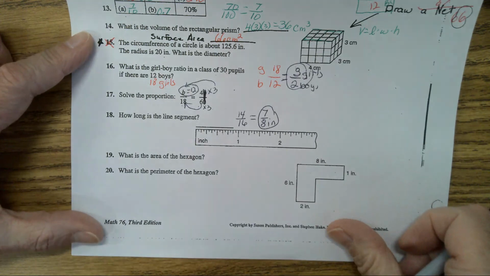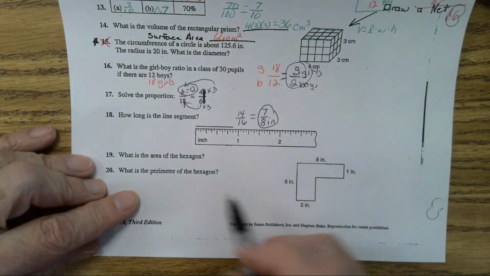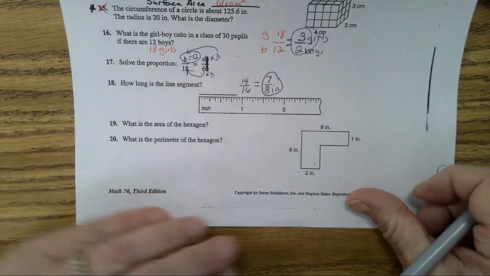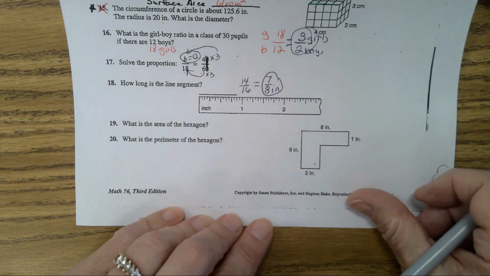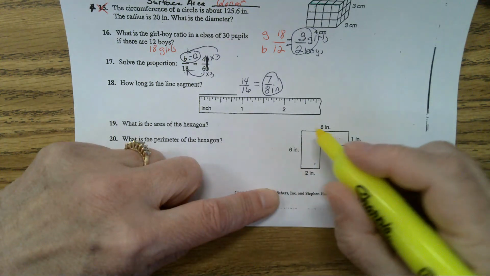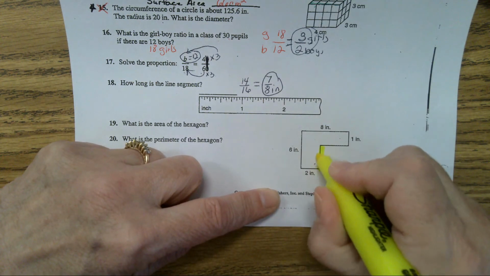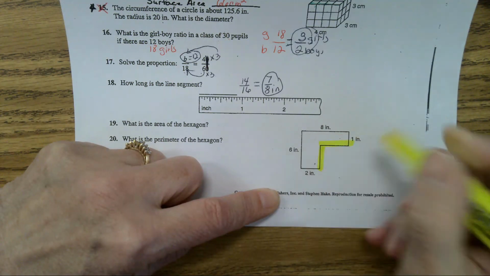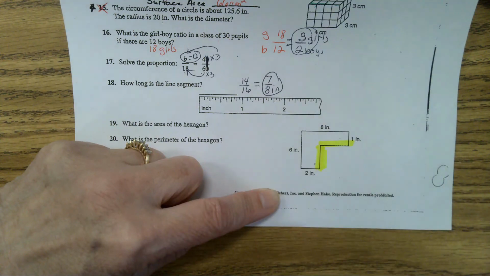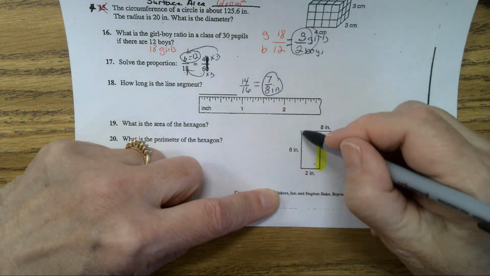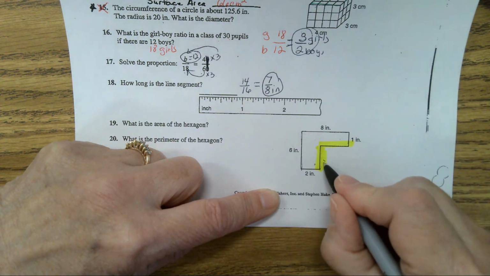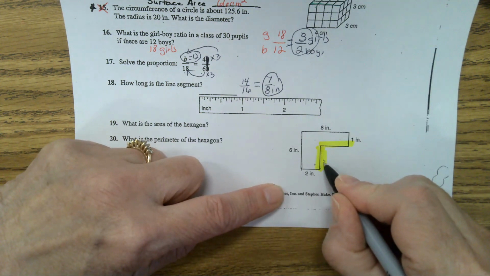Okay? What is the area of the hexagon? Now this is not a regular hexagon. It's irregular because all the sides are not the same. We have two mystery sides. This side here and this side. How long is this side on our mystery? This is 6, so this plus 1 has to be 6. How long is that going to be? 5.